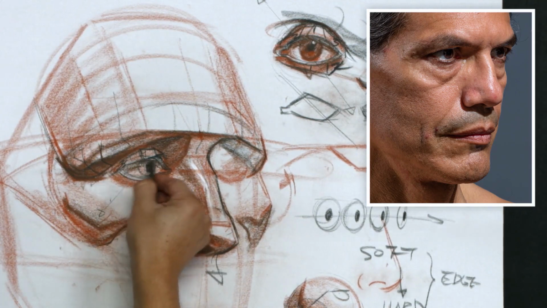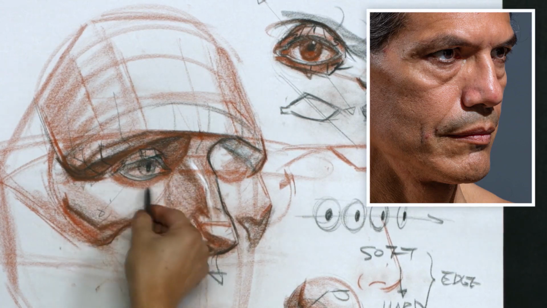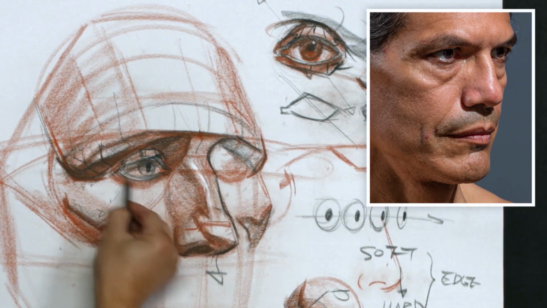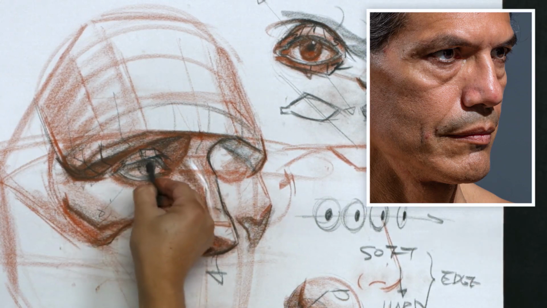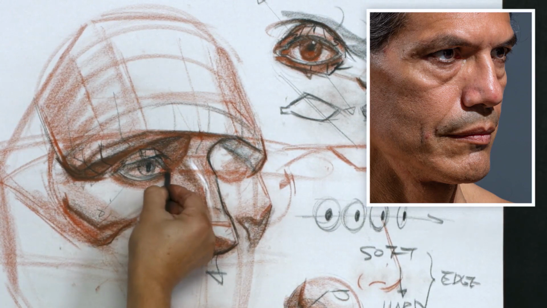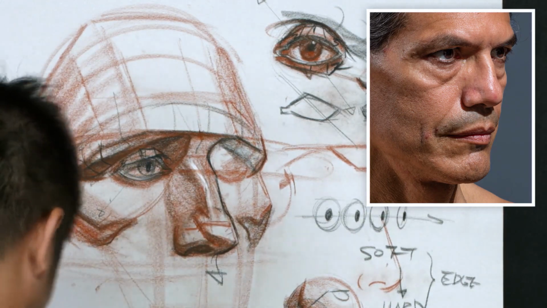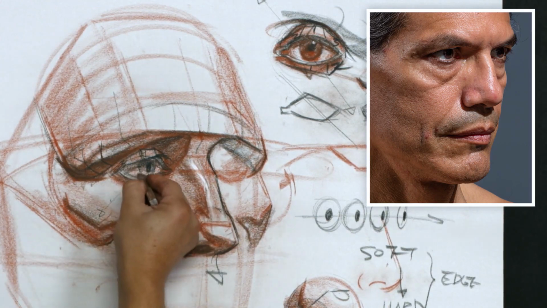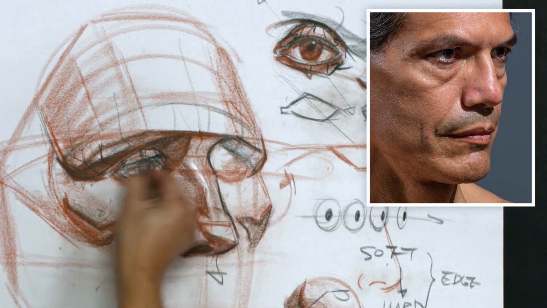I need the gradations. Punch out some of the white. Here's the top plane of the lower eyelid.